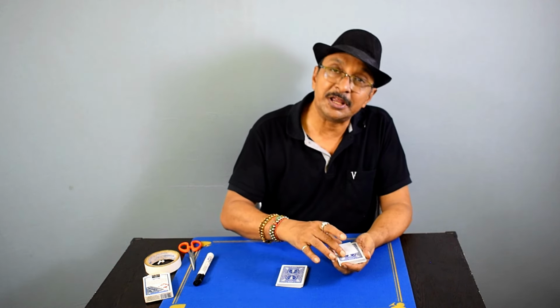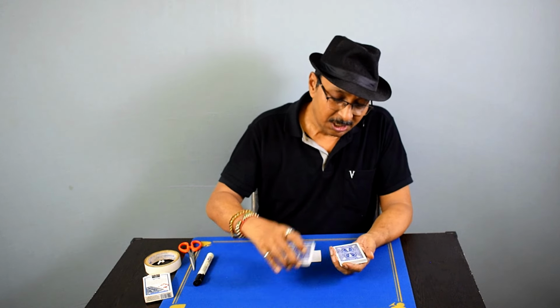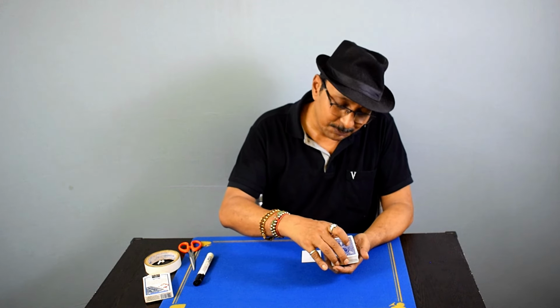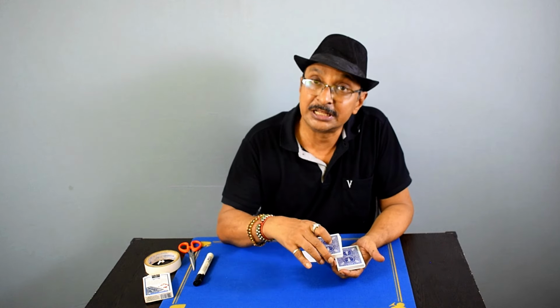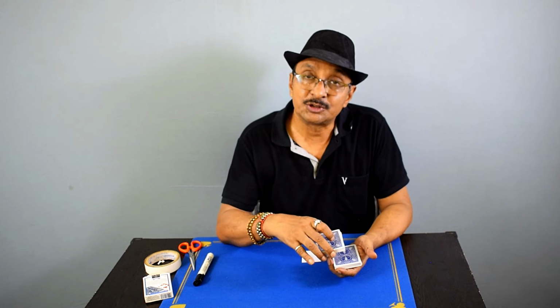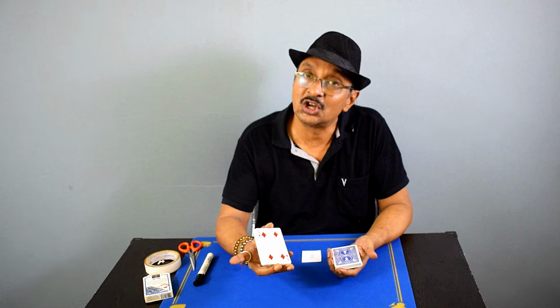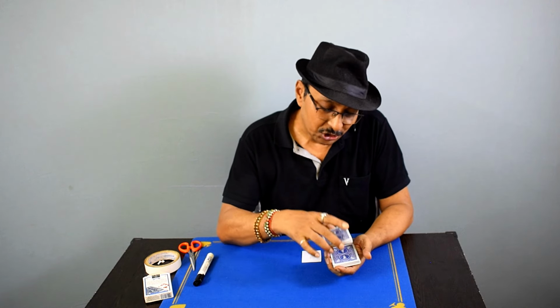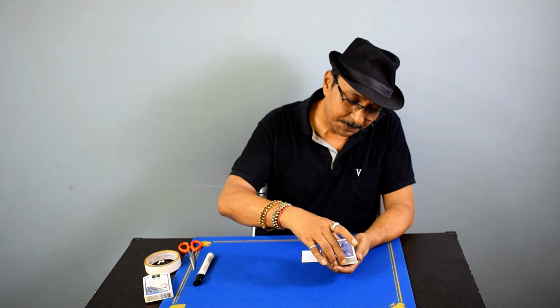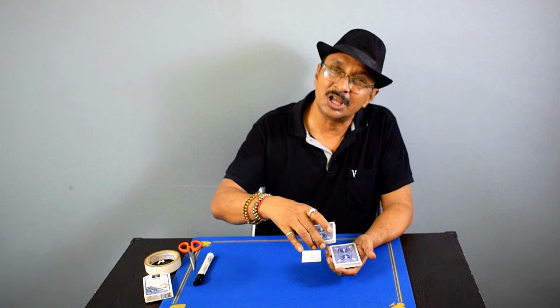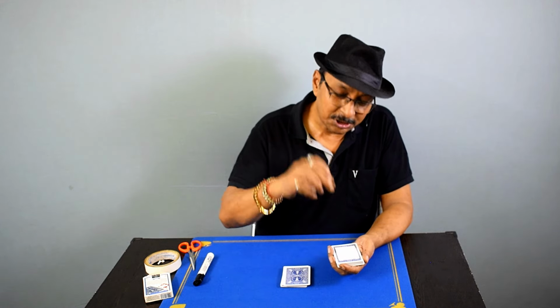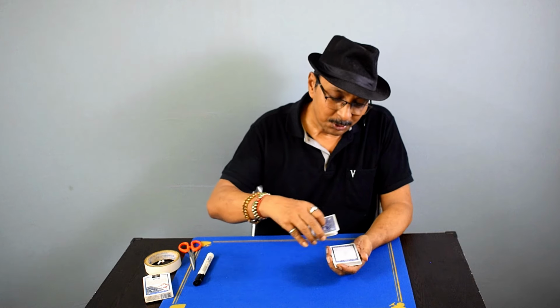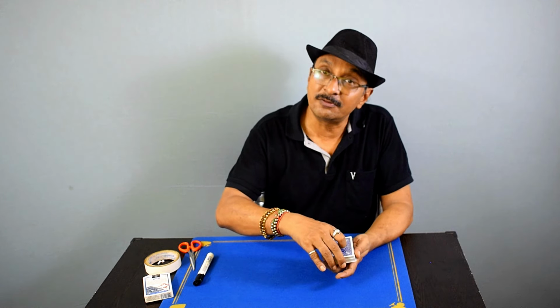Now here is a very important point. It is better if you ask him to just lift up about a couple of inches, not more than that. Otherwise, the spectator might get a glance of this card. So you ask the spectator to lift up about a couple of inches anyway, and you put the card here and you ask him to replace the top half.